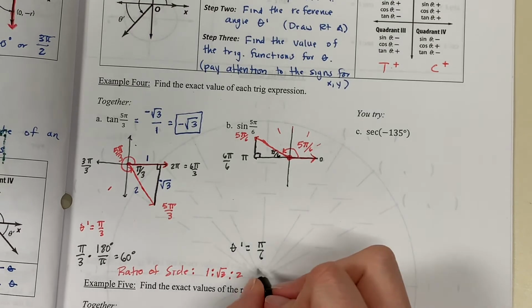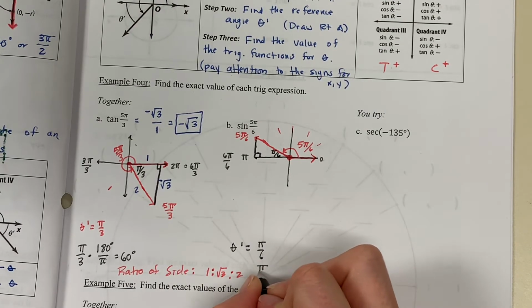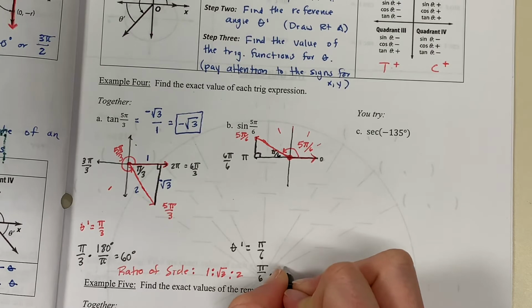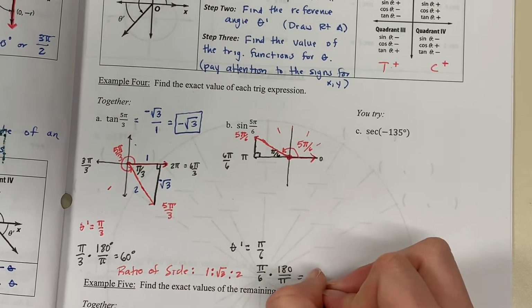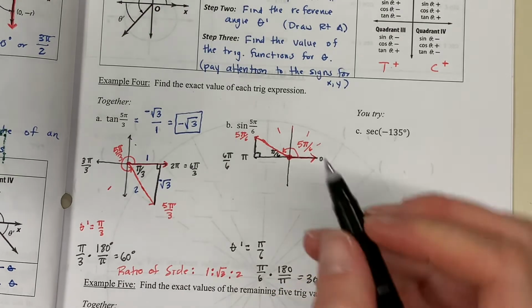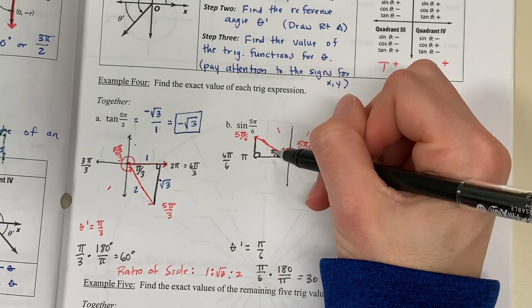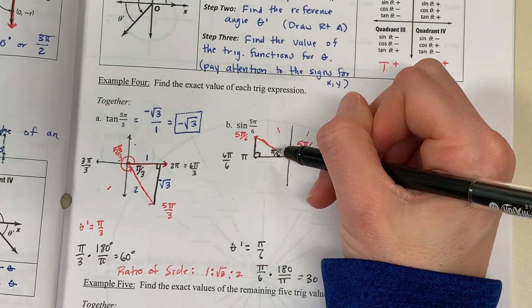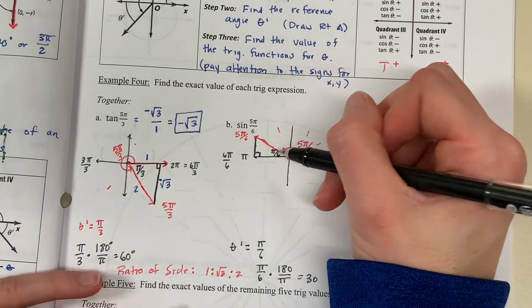Now let's go ahead and convert pi over 6 to degrees. So pi over 6 times 180 over pi. Pi's cancel. 180 divided by 6 is 30 degrees. So pi over 6 is a 30-degree angle. So again, I have a 30, 60, 90-degree special triangle.